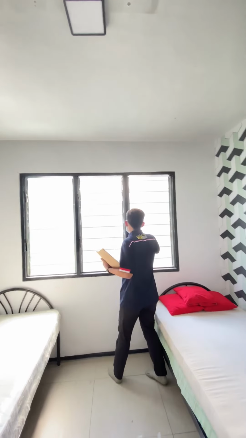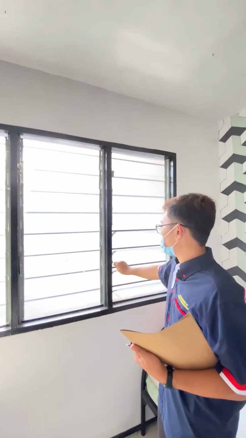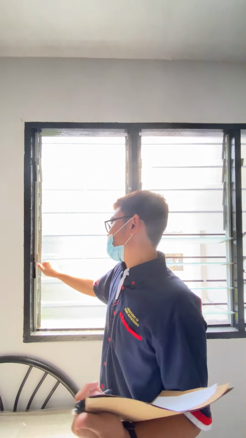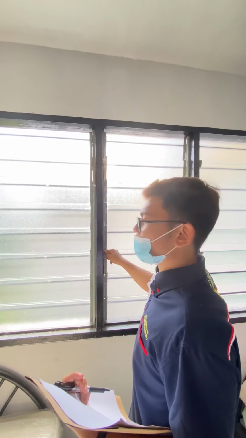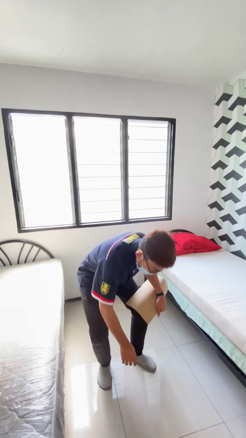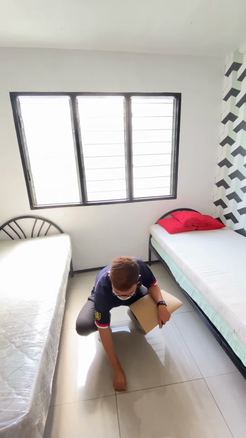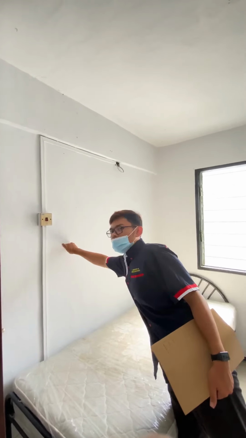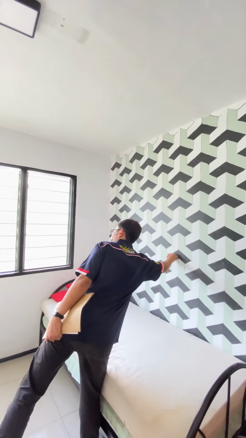Okay, now we will check the first room. Firstly, we check whether the window is in good condition or not. Okay, so like we can see here, this window is working perfectly well. So no repairing is needed, as all of them are still in good condition. Okay, now let's go for the tiles. Looks like all of them are still in good condition. As for the walls, the walls are also in good condition.